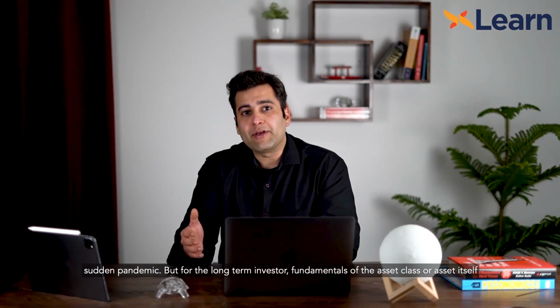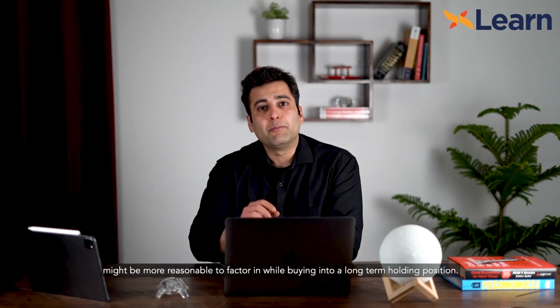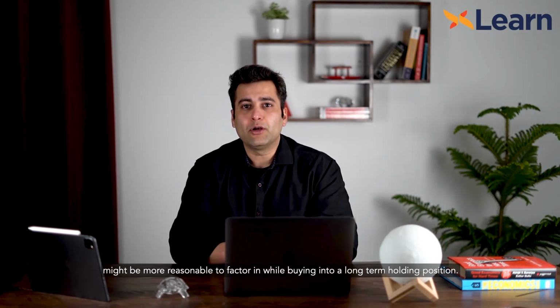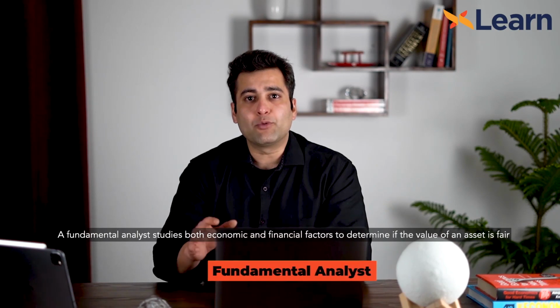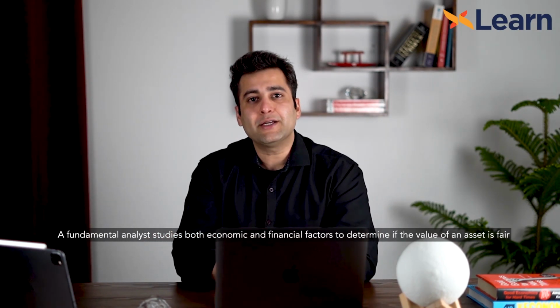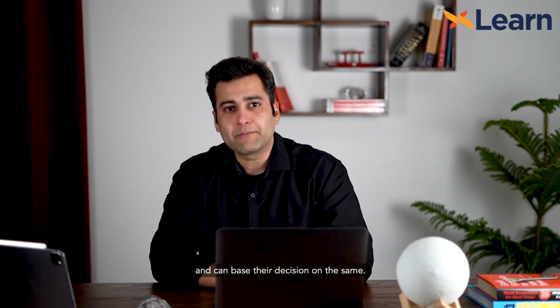But for the long-term investor, fundamentals of the asset class or asset itself might be more reasonable to factor in while buying into a long-term holding position. A fundamental analyst studies both economic and financial factors to determine if the value of an asset is fair and can base their decision on the same.